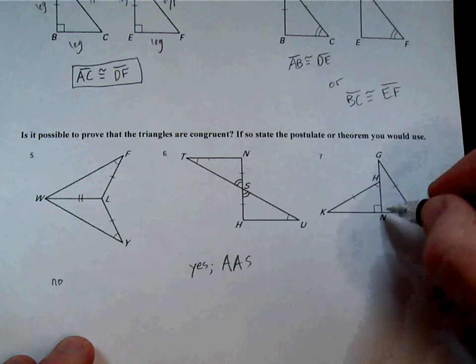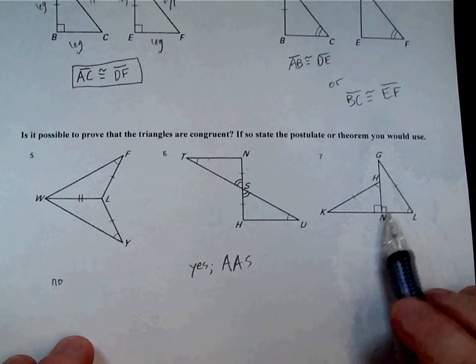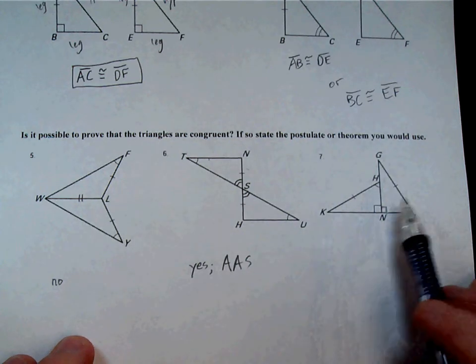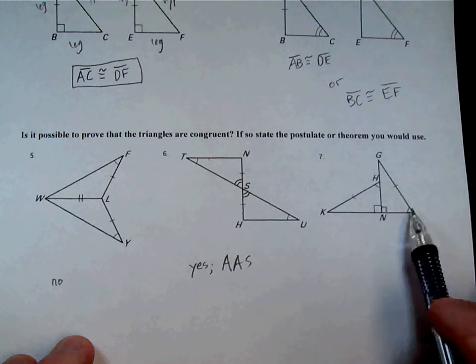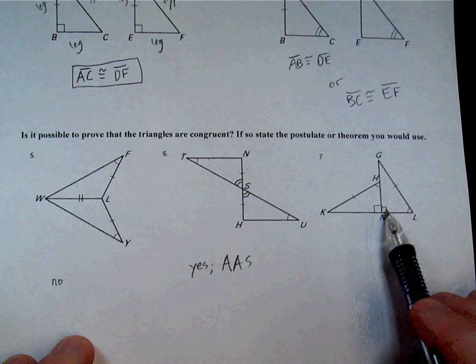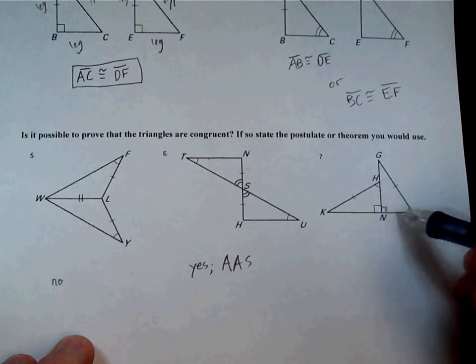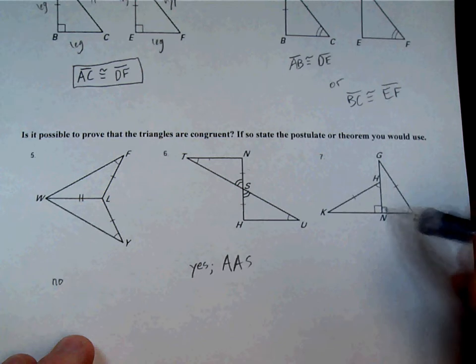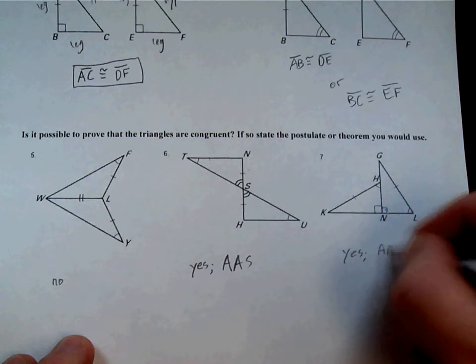Number 7. This would have to be a right angle also. They are right triangles. Their hypotenuses are marked congruent, but you don't have a leg that's marked congruent, so I cannot use HL. But I do have a pair of single arc angles and a second pair of angles that are marked congruent, and a side. It's not two angles with the side in between. It's not ASA, but it's AA and then S. So this is another yes by angle, angle, side.